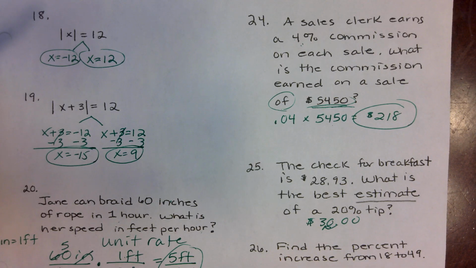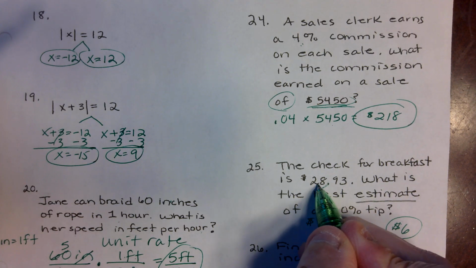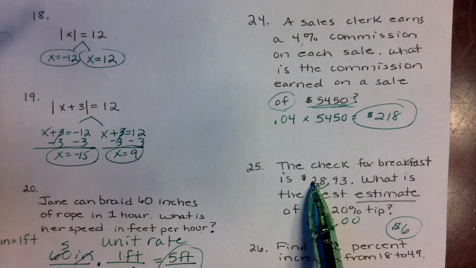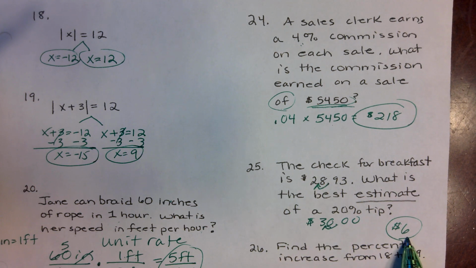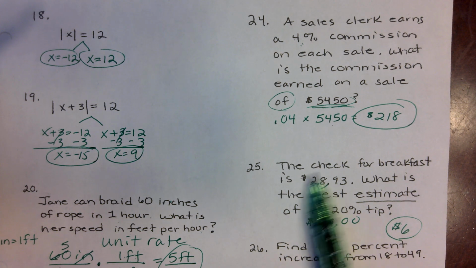So $3 times 2, $6. You also could do it here. You could look at the check, shift the decimal, and see that it's $2.89. That's about $3 and double it. So the rounding can either take place at the beginning or after you shift.